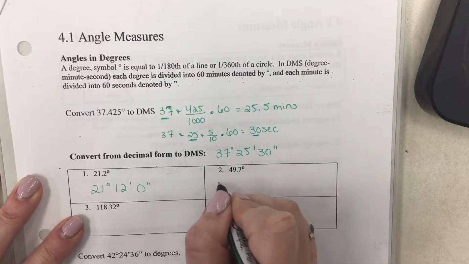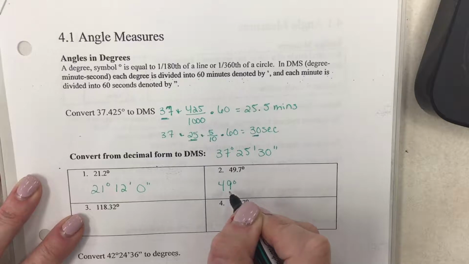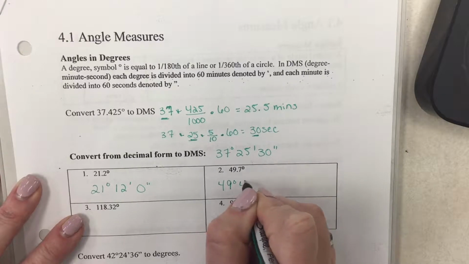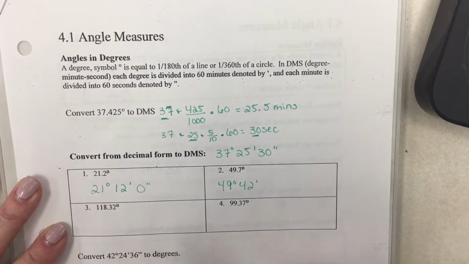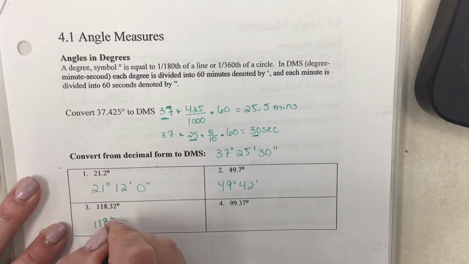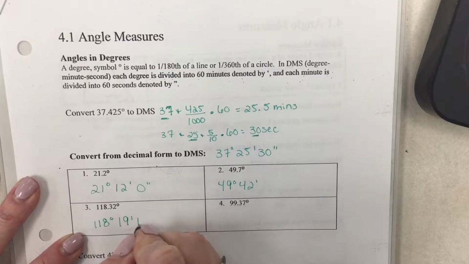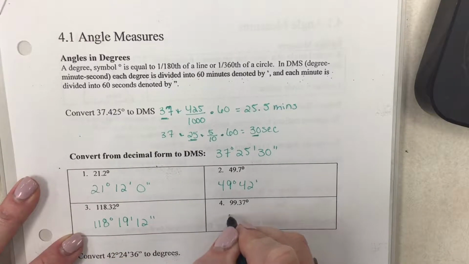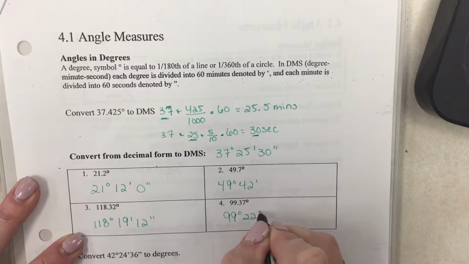Number 2, 49 degrees, because that's my whole number. I just bring that down. How many minutes? 42 minutes and 0 seconds. And I won't write that one, just so that you know that it's optional. Number 3, 118 degrees, 19 minutes, 12 seconds. Excellent. And then number 4, 99 degrees, 22 minutes, and again, 12 seconds.